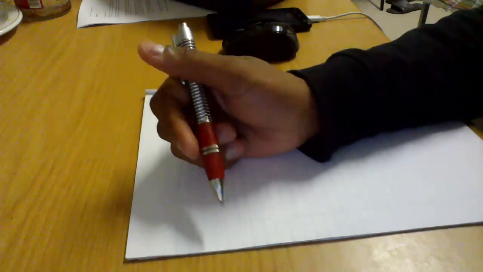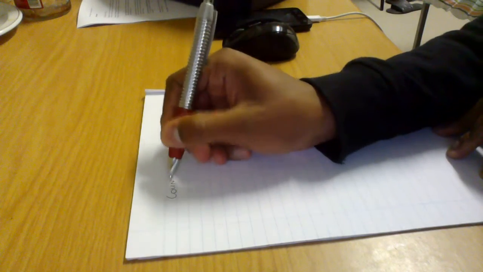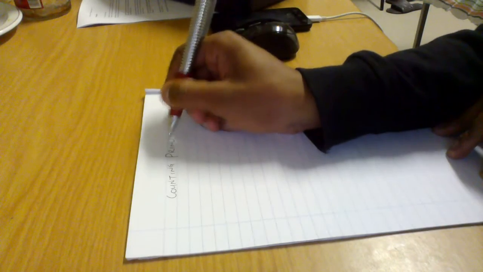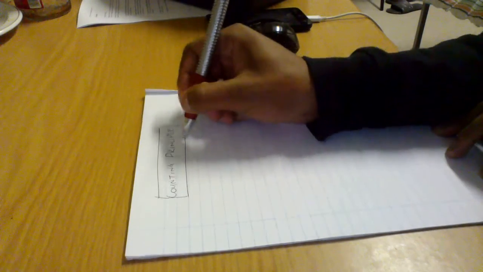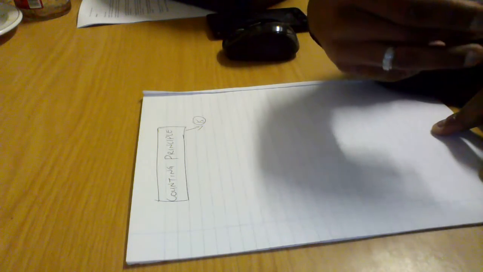Okay, today I'll just go through the counting principle, which most students struggle with. Counting principle is part of probability. We know this chapter counts like 15 marks of your final exam, according to the CAPS curriculum.